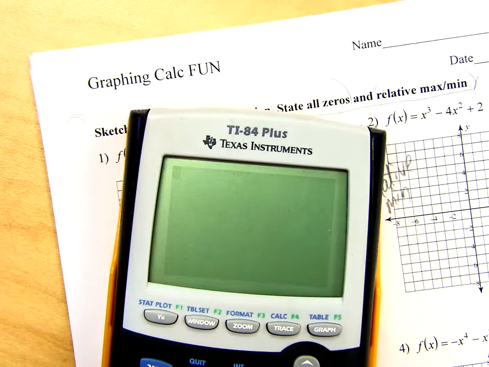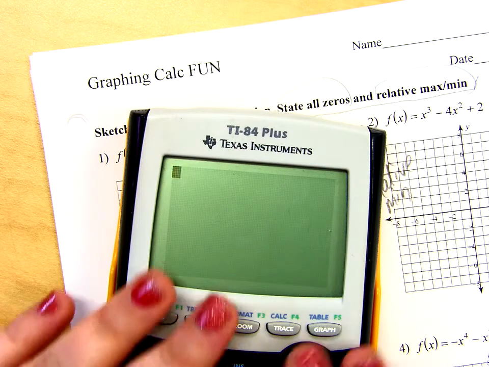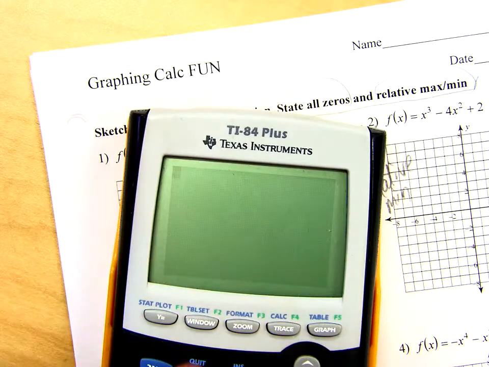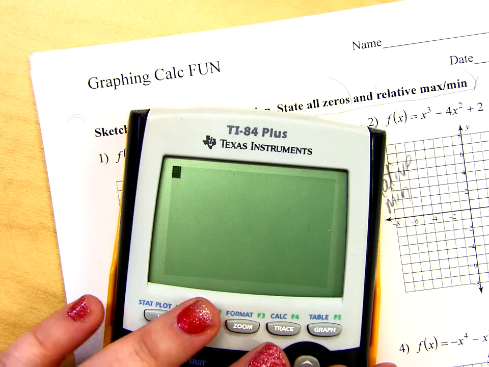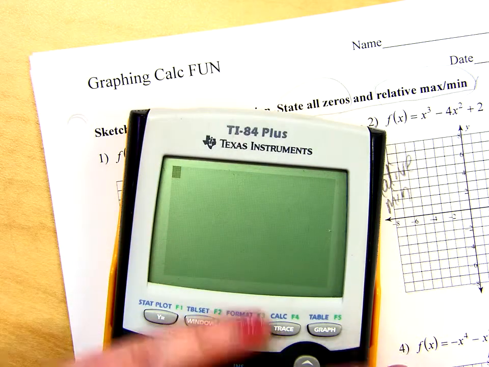So these are graphing calculators. They're called graphing calculators because they can make graphs for you. Otherwise, they do all the same functions that any 4-function or scientific calculator will do, plus some. That's why these are more expensive. So we treat them very nicely because they're, oh gosh, $80 to $150 a pop.